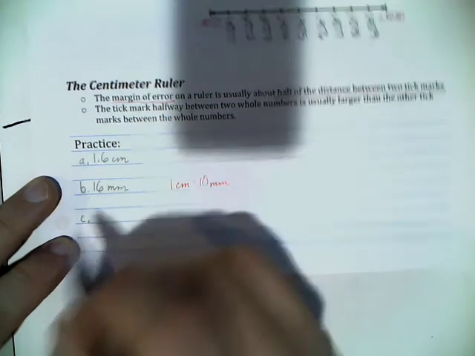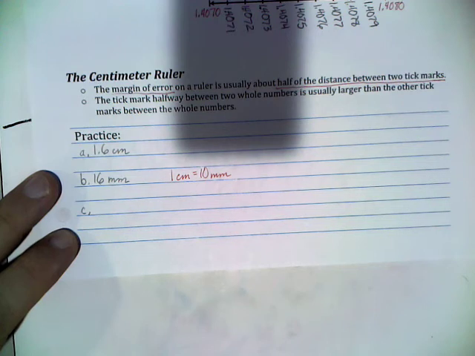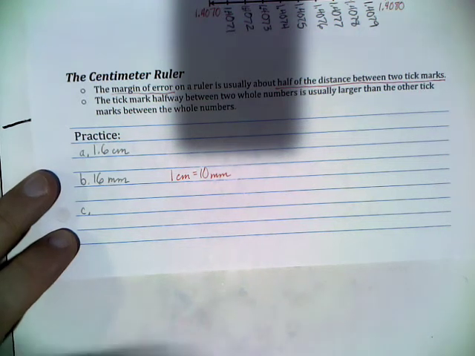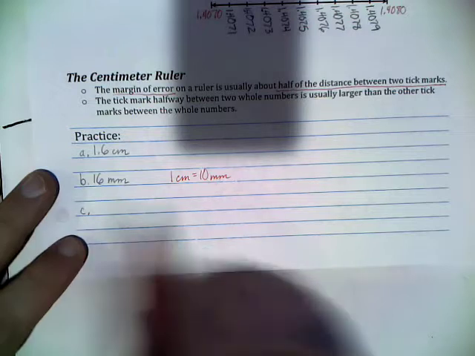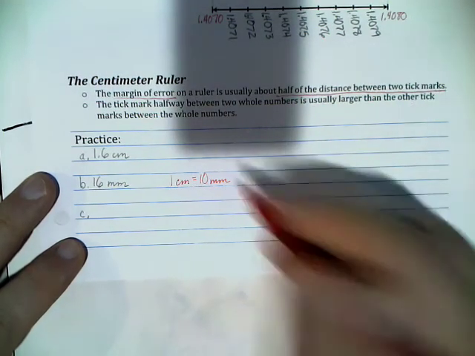Moving on to letter C. Letter C, what is the greatest possible error of the measurement in problem B? Express your answer as a fraction of a millimeter. So remember what we talked about up here, that margin of error equals half the distance between two tick marks.